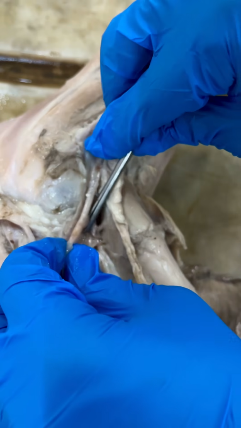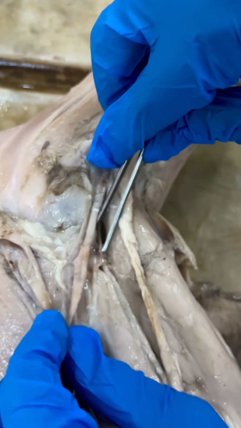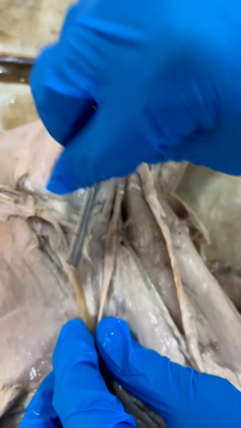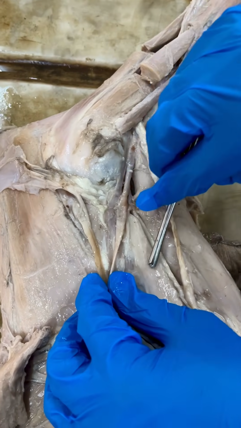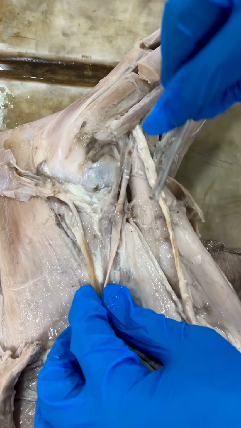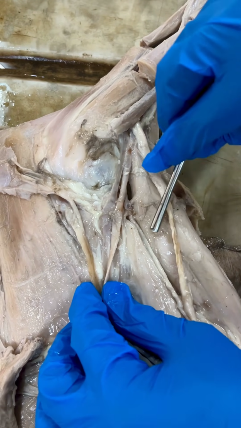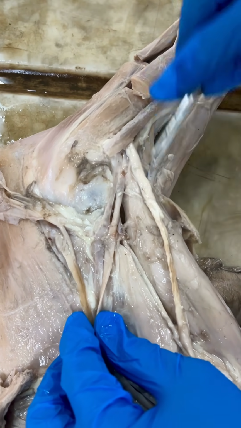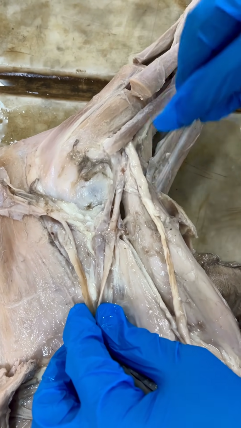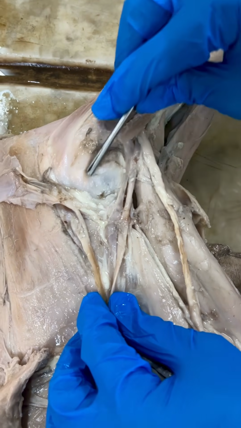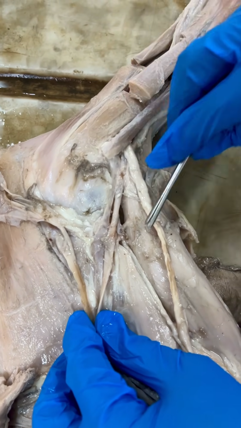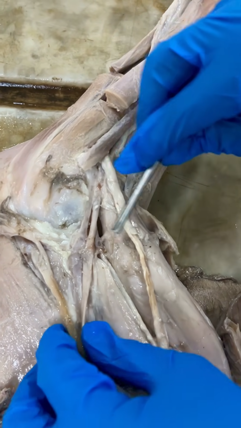Now this collateral ulnar artery supplies the triceps, the distal end of the coracobrachialis, the biceps brachii, and the proximal end of the flexor group of muscles of the forearm region.